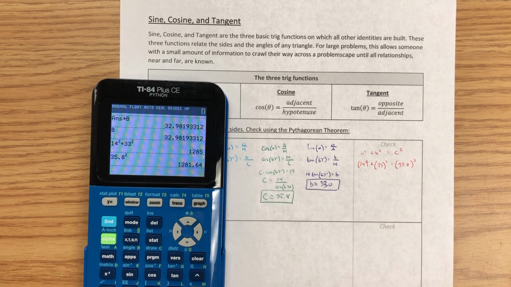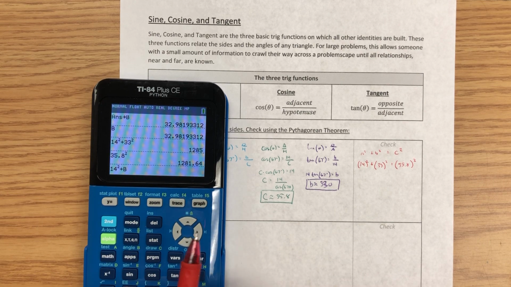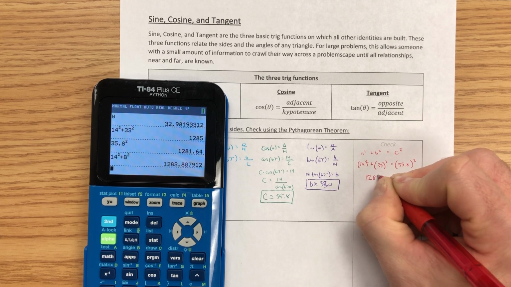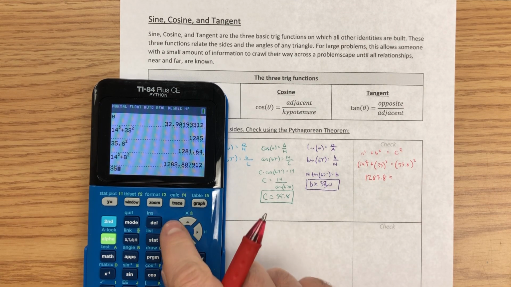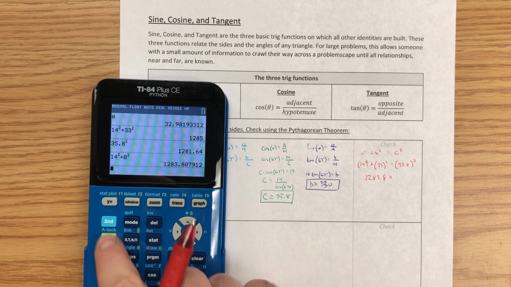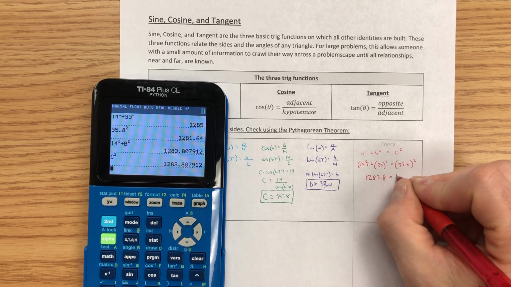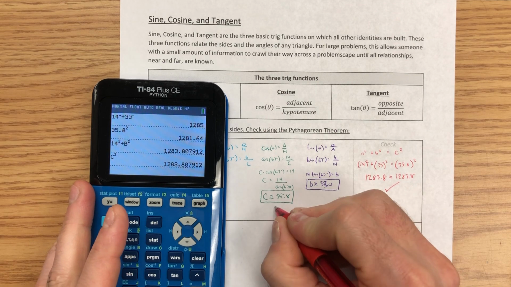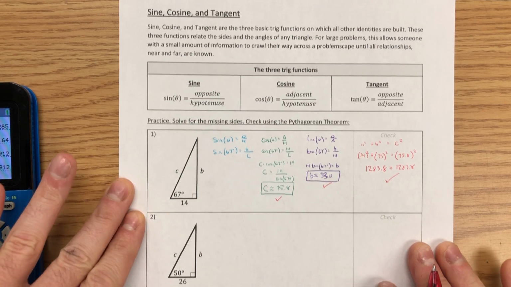So what we're going to do is I'm actually going to say, okay, so what is 14 squared plus b squared? And that is going to be 1,283.8, 35.8. Oh, no, not 35.8. And type in alpha c squared. And we notice that they give us the same decimal. The answers are then verified. Perfect. So the process isn't too bad.